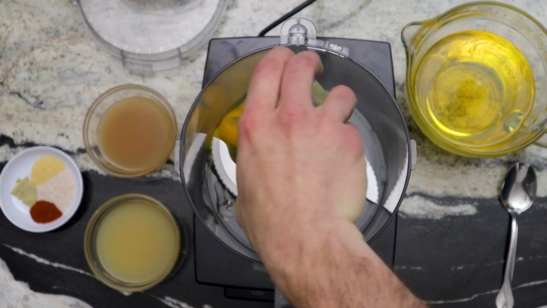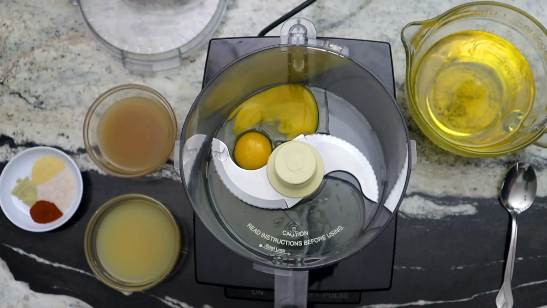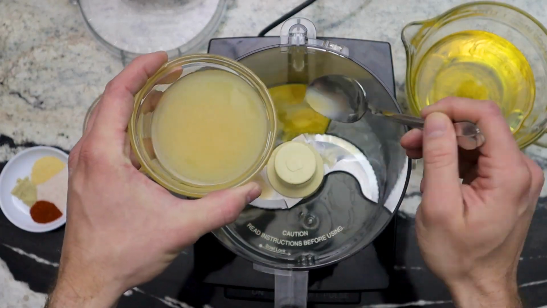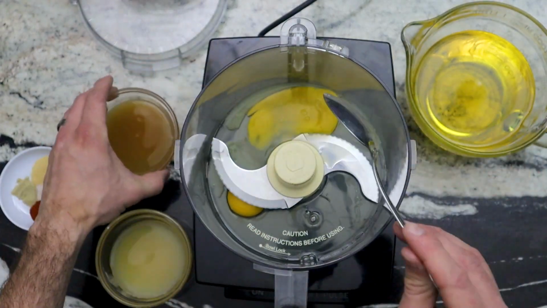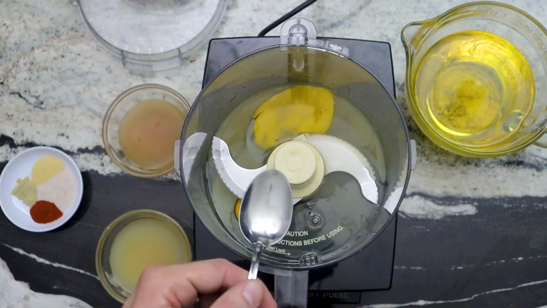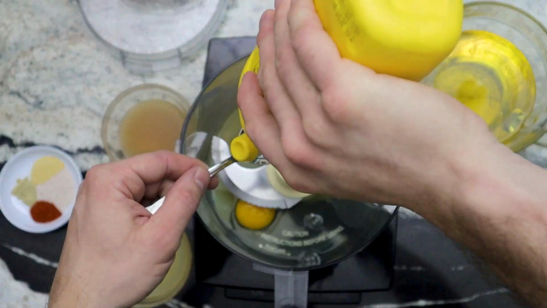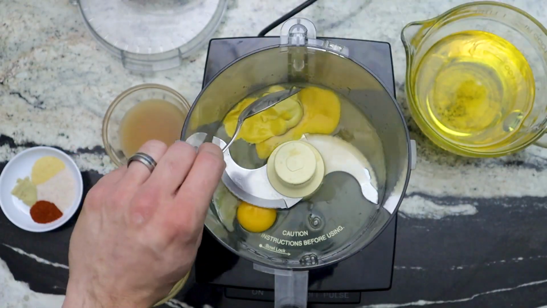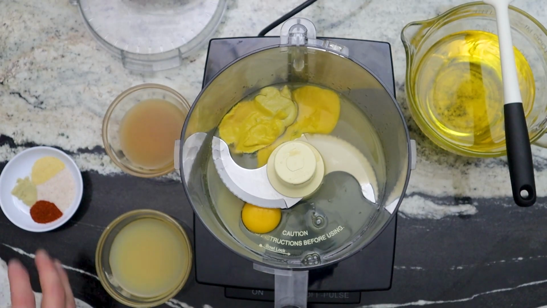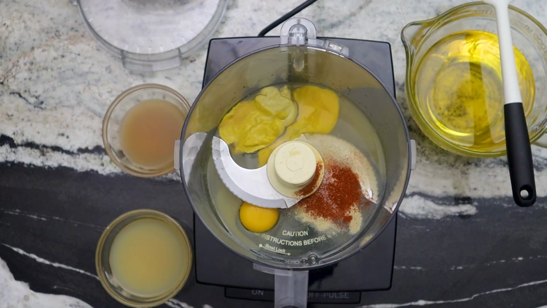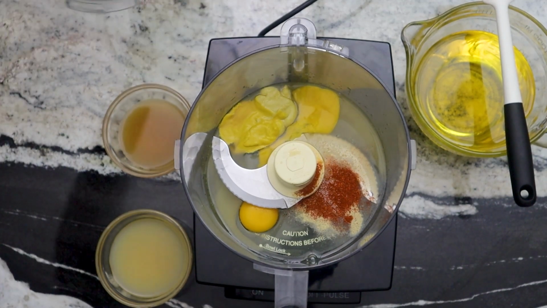We start with 2 whole eggs. Then we use our regular soup spoon from the kitchen drawer to add 3 spoonfuls each of lemon juice and vinegar. I'm going with apple cider vinegar, but you can use any vinegar you want. Then we add a heaping spoonful of mustard. I like a bit of yellow and Dijon. Next, we hit it with a teaspoon of fine salt, and I like to add half a teaspoon each of garlic powder and smoked paprika and a 1/4 teaspoon of white pepper.